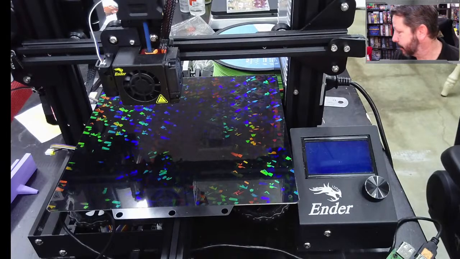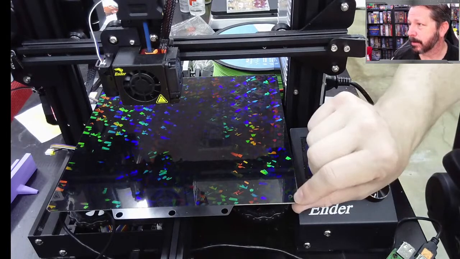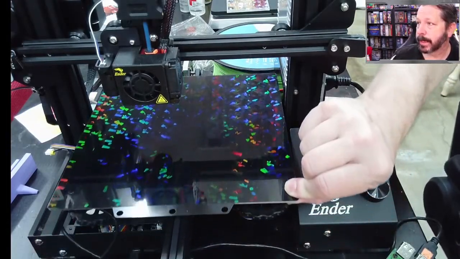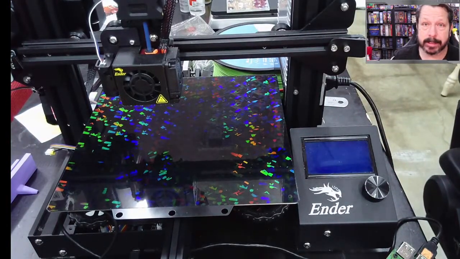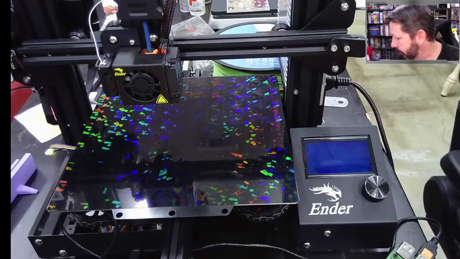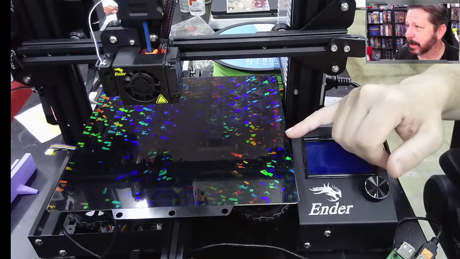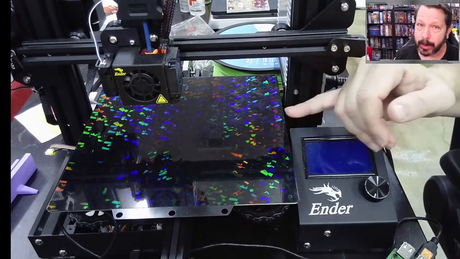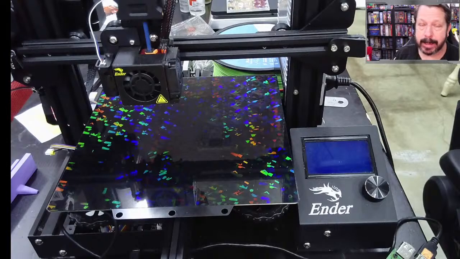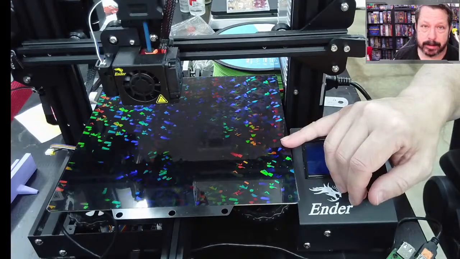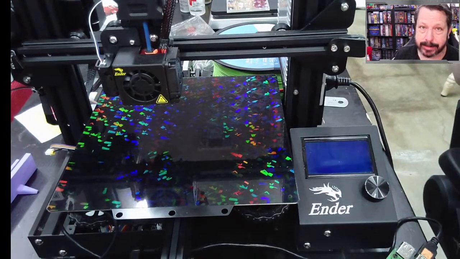I haven't even printed a test print on it. You can kind of see that it's not lit up. It's just diffracting light from the pattern that's on it. So that pattern should get impressed into our part, and something like this will show up on the bottom of whatever we print. You do have to be careful with these. For one, they don't stick quite as well as your PEI sheets, and if you scratch one, like maybe you get the nozzle too close to the bed and it grinds into it, then that pattern's gone.